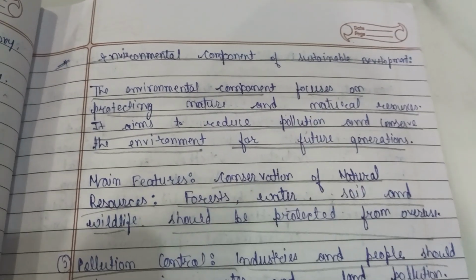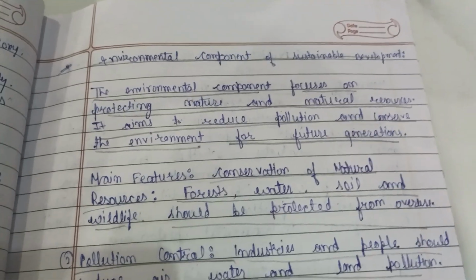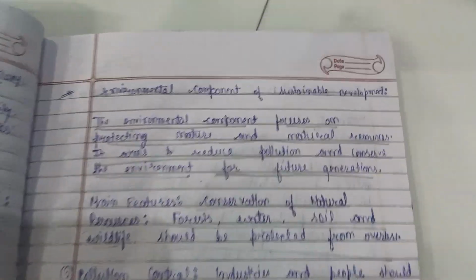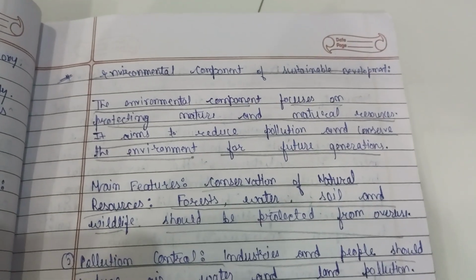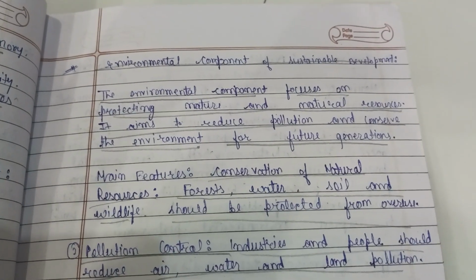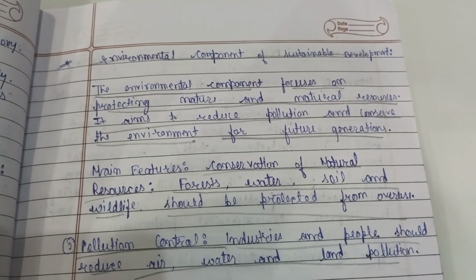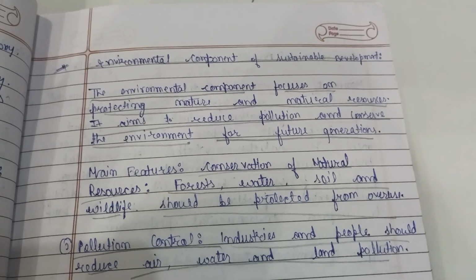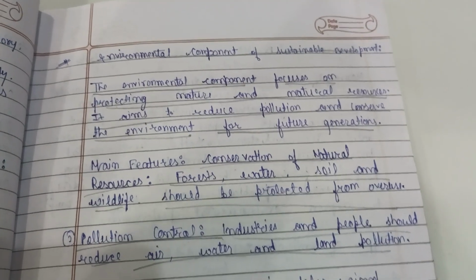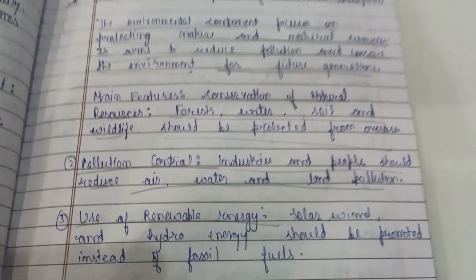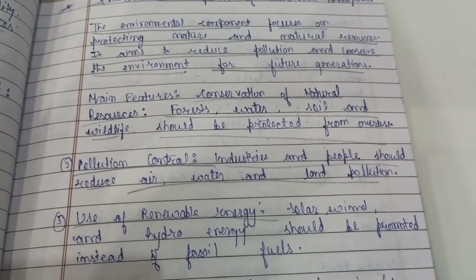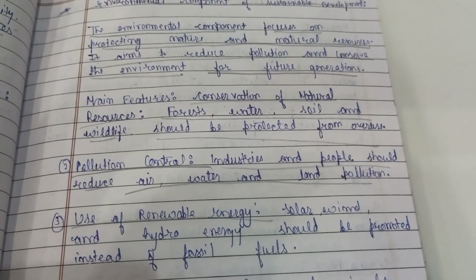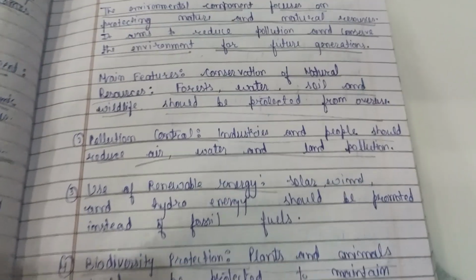Environmental component of sustainable development. The environmental component focuses on protecting nature and natural resources. It aims to reduce pollution and conserve the environment for future generations. Main features: conservation of natural resources. Forest, water, soil and wildlife should be protected from overuse.